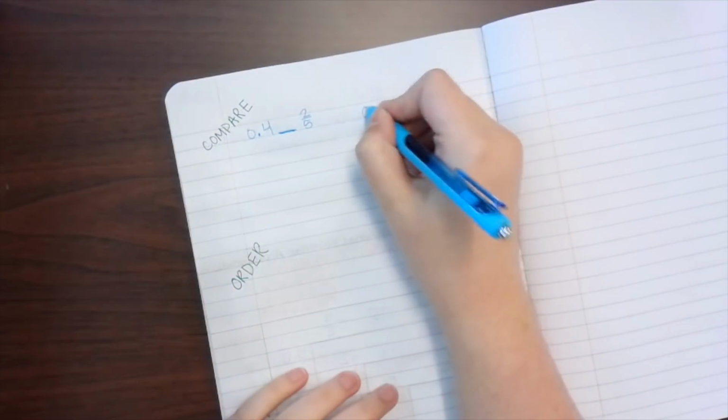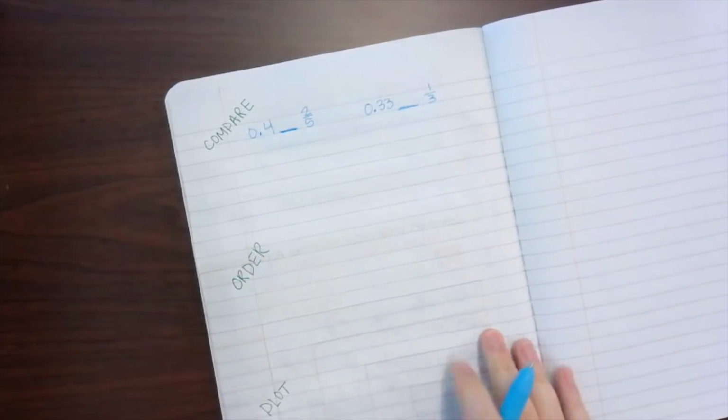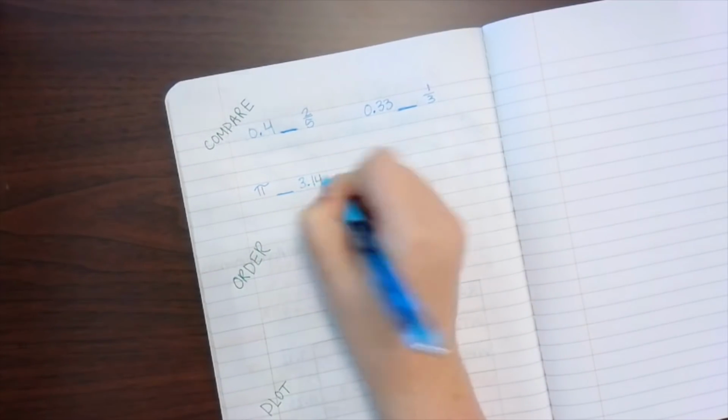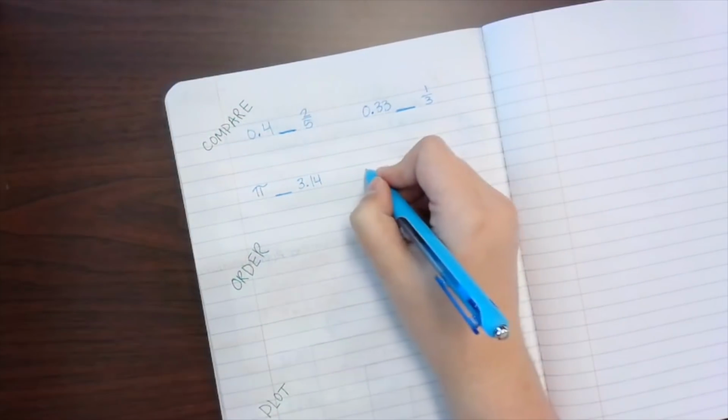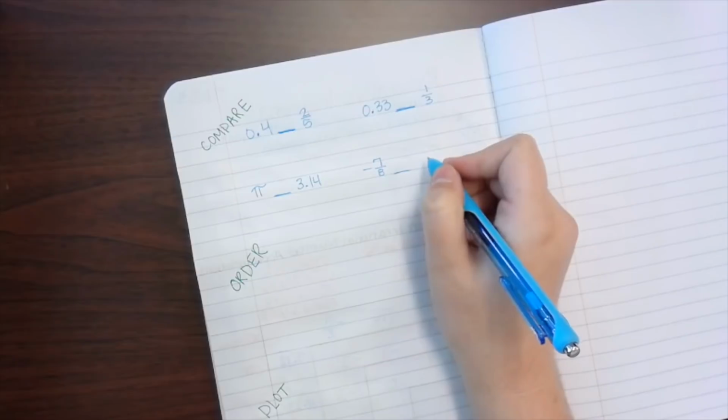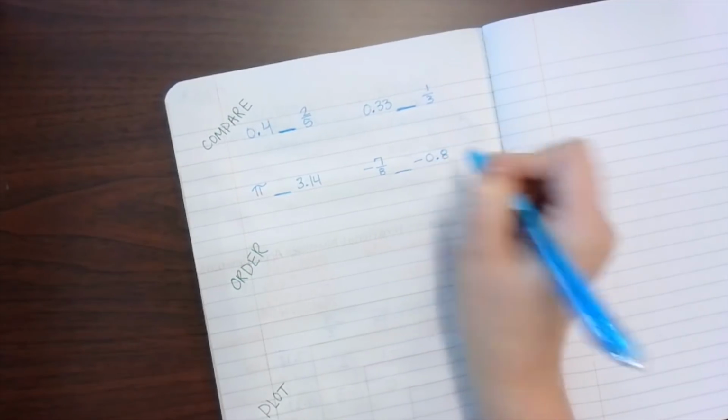Write the following as examples to compare. 0.4 and 2/5 with a line in between. Pi and 3.14 with a line in between. 0.33 and 1/3 with a line in between. And -7/8 and -0.8 with a line in between.